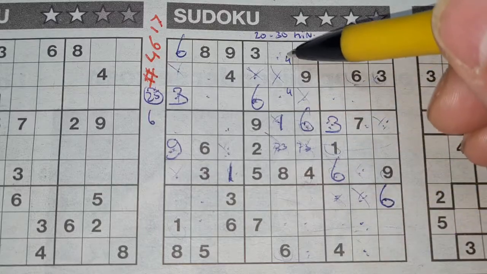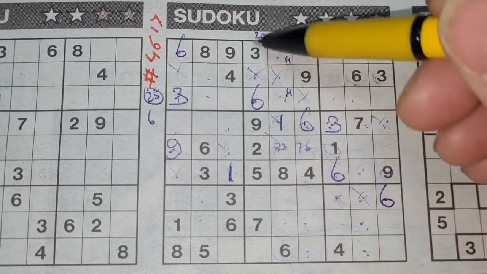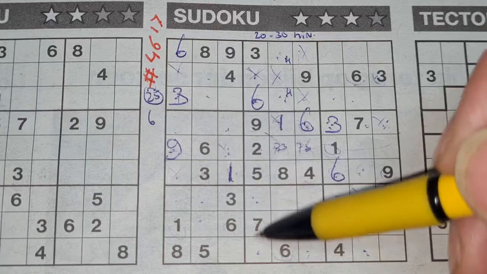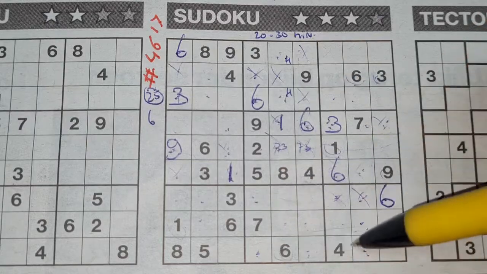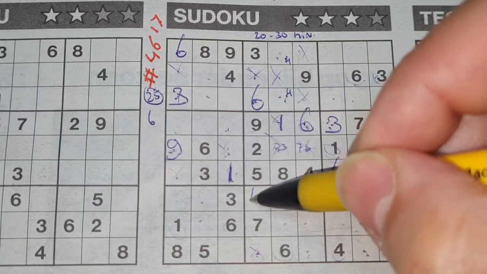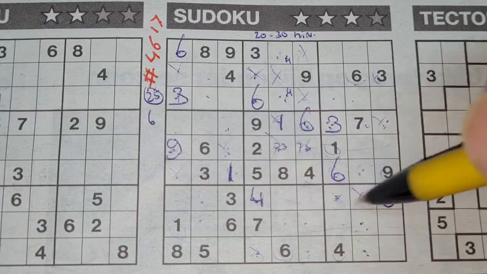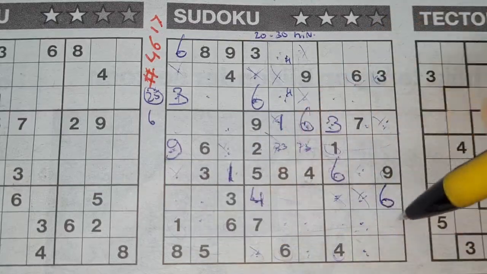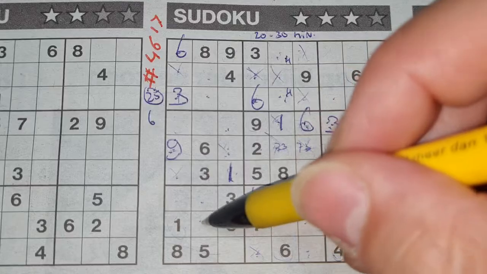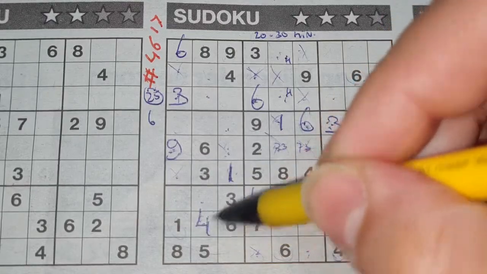4 in this column, 4 in one of those 2 boxes in the middle column, so the column next to it, only 2 places left for the 4, should be here or there. We see there 4, no 4 there, 4 should be here. 4 in this row, 4 in the last row. So the row between, the only place left for the 4 should be here.